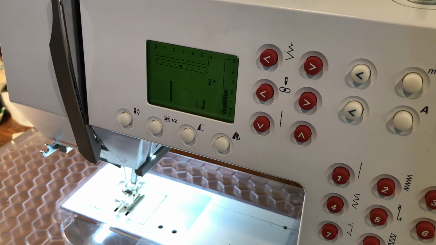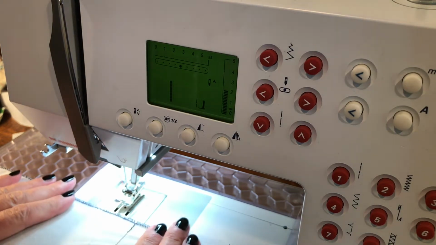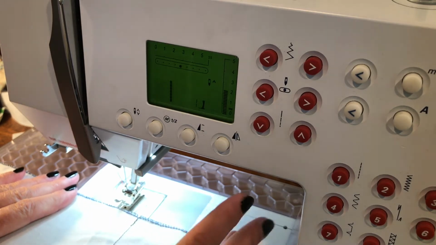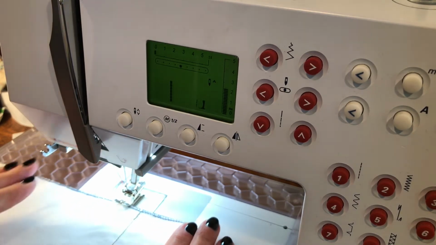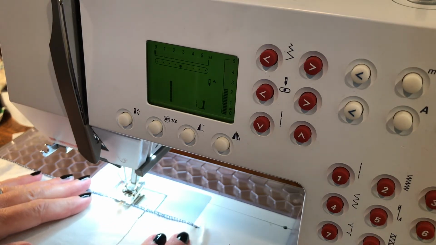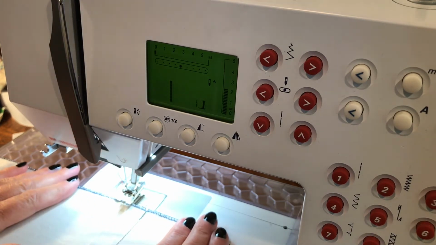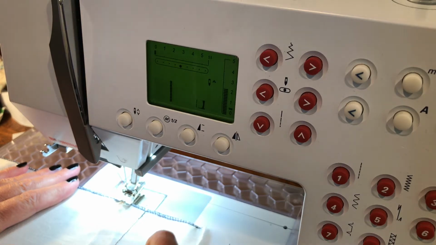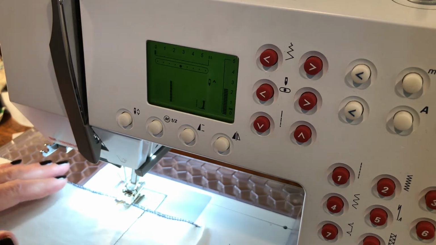So the next stitch that we do is a basting stitch. And basting means it is temporary. It's something we do to hold pieces in place, and we did that for our zipper project, if you remember. So we stitched the seam, and then we did a basting stitch for the rest of the seam.